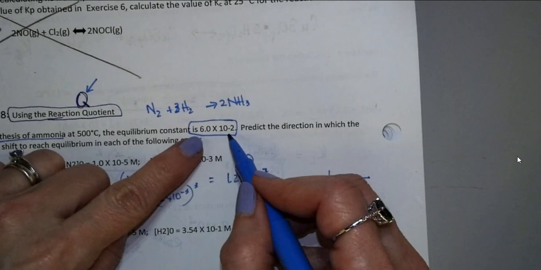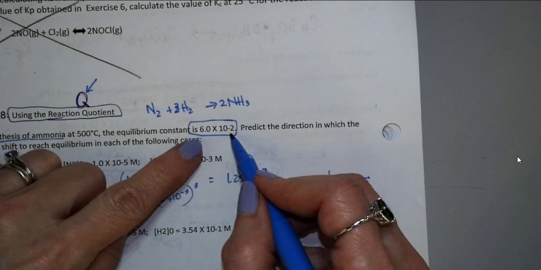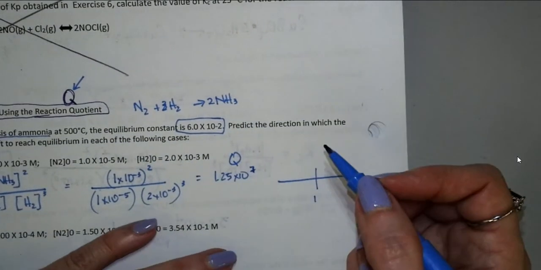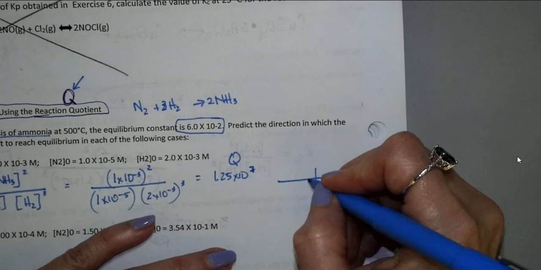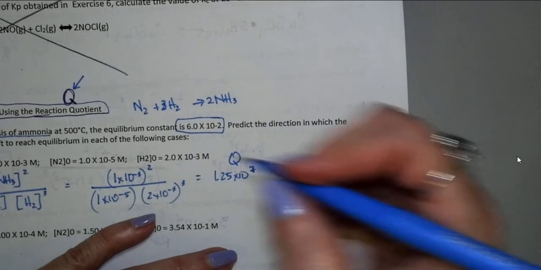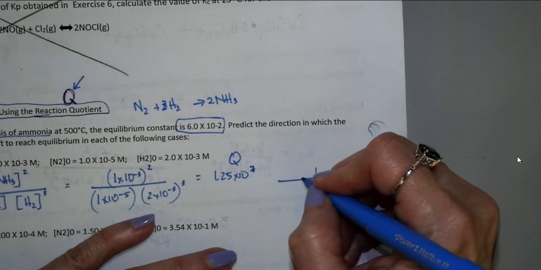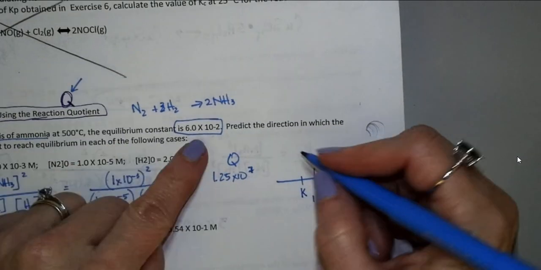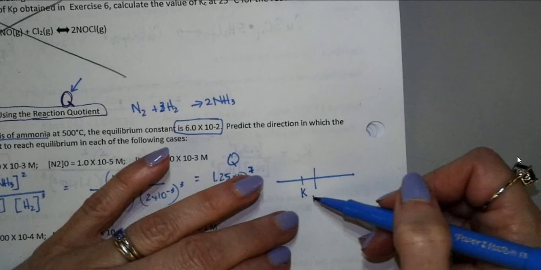To the left, so K is over here. Zero, we don't care where 0 is. There's where equilibrium is. That's what the constant is. This is not concentrations or anything. This is just K. K is over here. Where is Q? Way over here is where Q is, right?